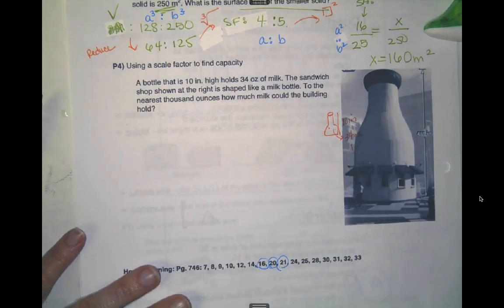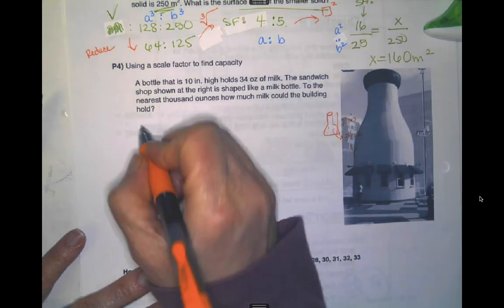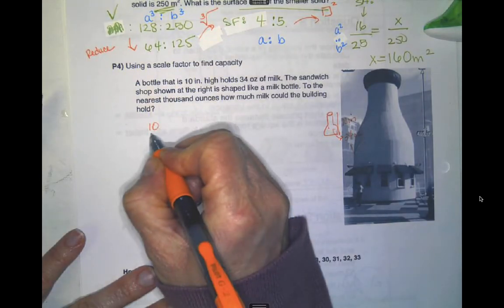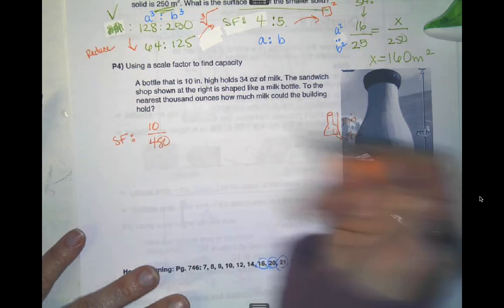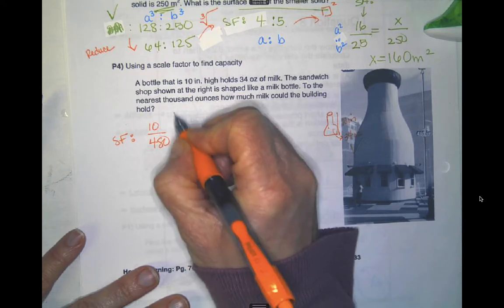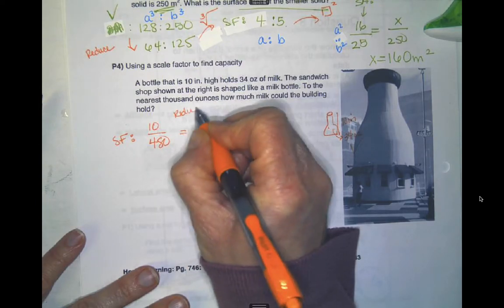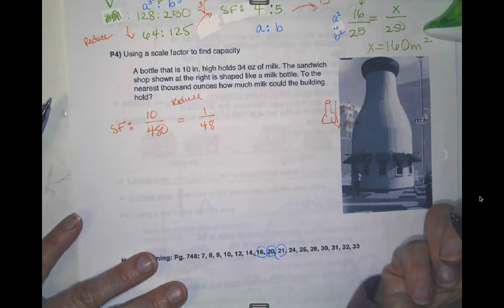So what I know here is that the ratio, the scale factor, is 10 to 480. And then I could reduce that to 1 over 48. Do I have to reduce it? No, but why work with large numbers?